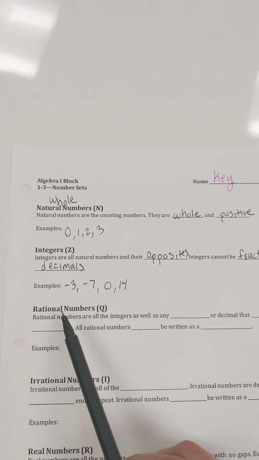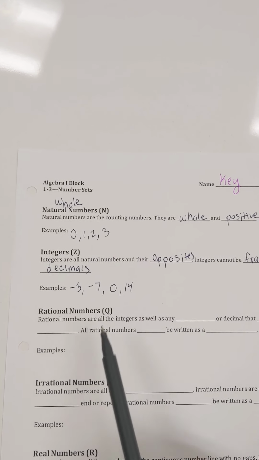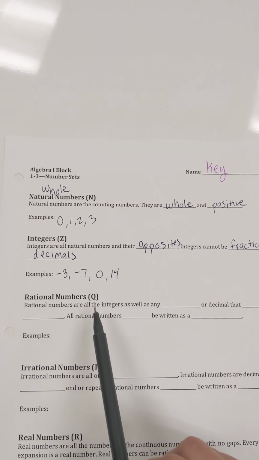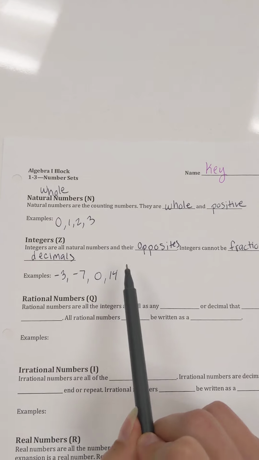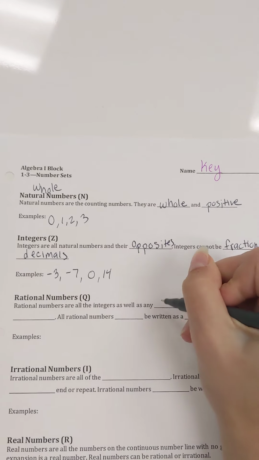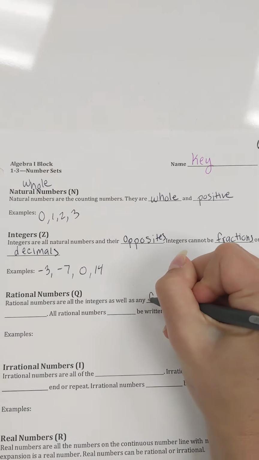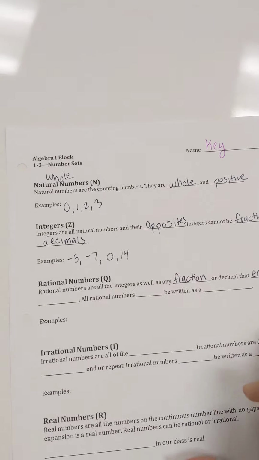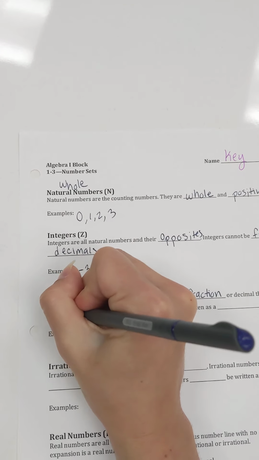The next set of numbers are rational numbers, which we use the letter Q. Rational numbers are all of the integers, so all of these numbers up here, as well as any fraction, so every single fraction, or any decimal that ends, or a decimal that repeats.